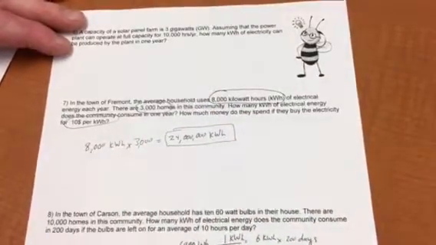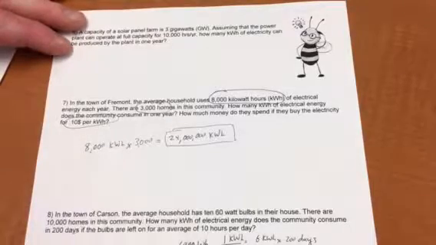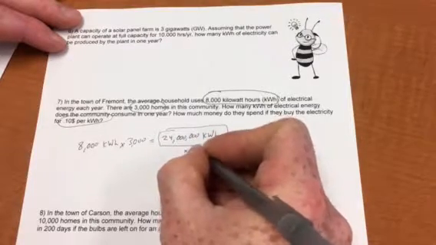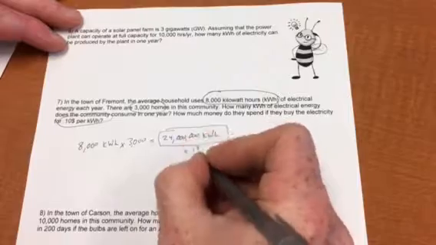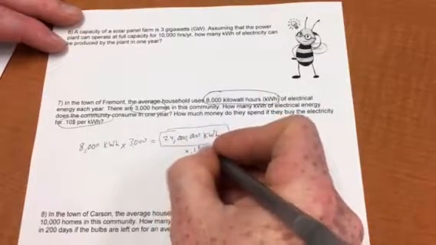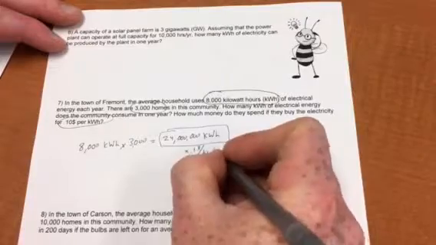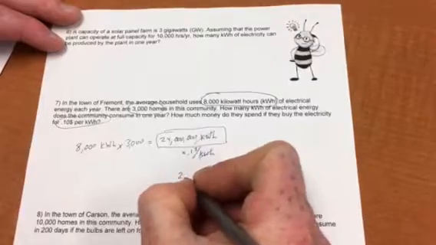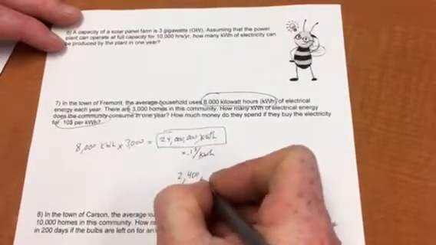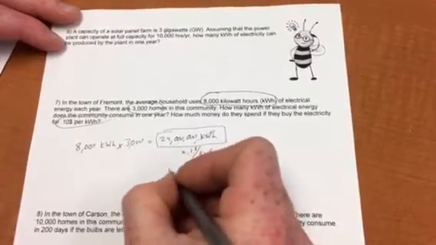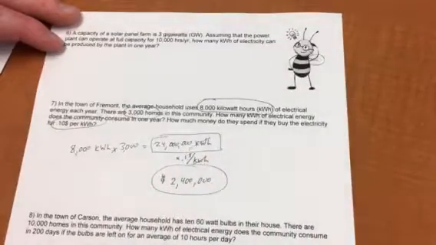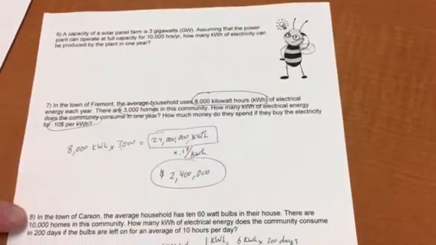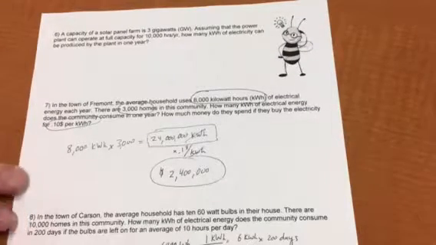Now we know that the cost of the electricity is 10 cents per kilowatt hour. Well, all you got to do is multiply this by $0.1 and you'll get your answer, because it costs 10 cents per kilowatt hour. And those will cancel, and then you take this decimal, multiply that by 0.1, you get $2,400,000. That's your answer.